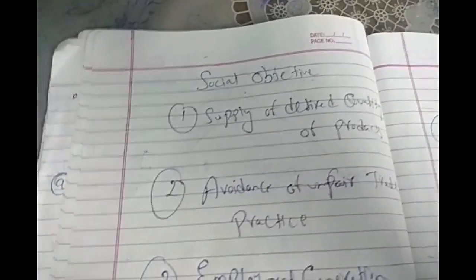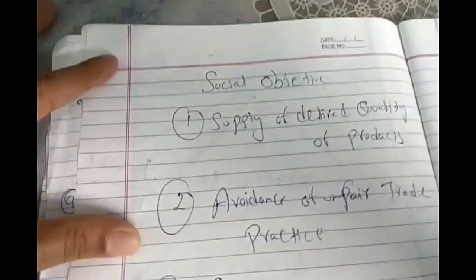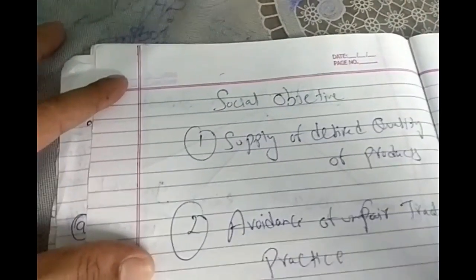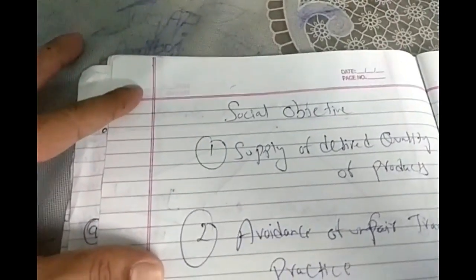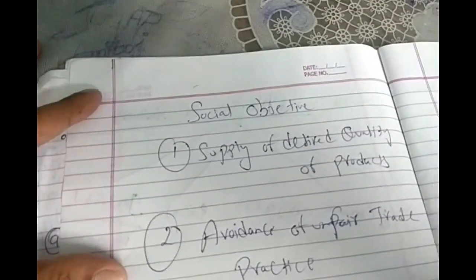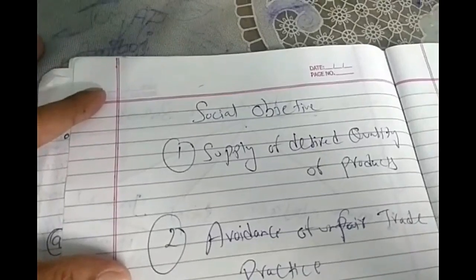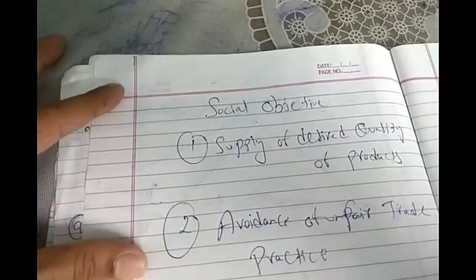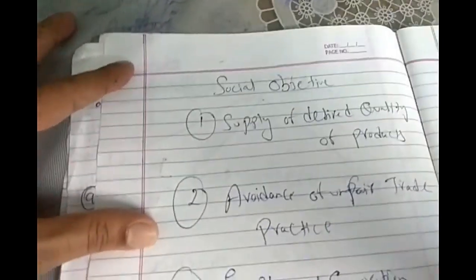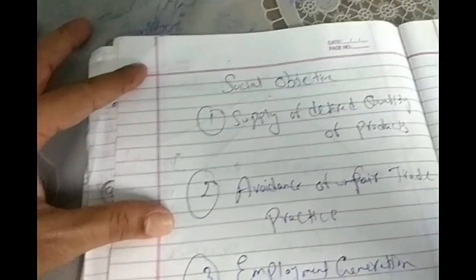Social objective. This is another objective of every businessman. What does it involve? The supply of desired quality of product. The first thing that every customer or society expects from the businessman is that this business or production unit produces the desired quality of product.